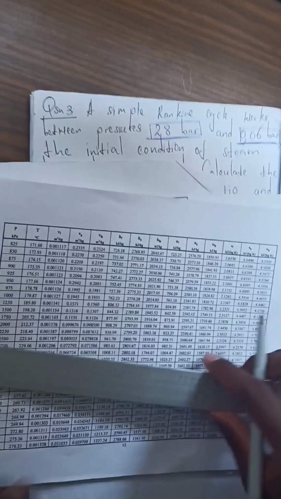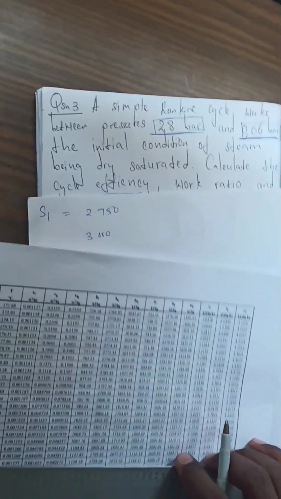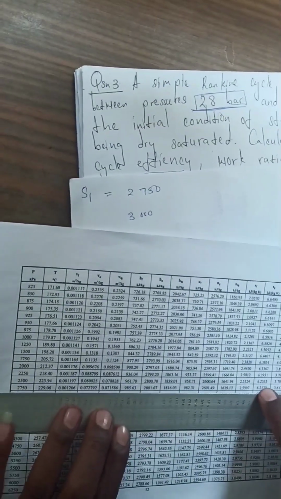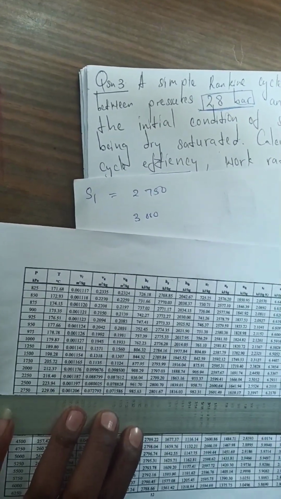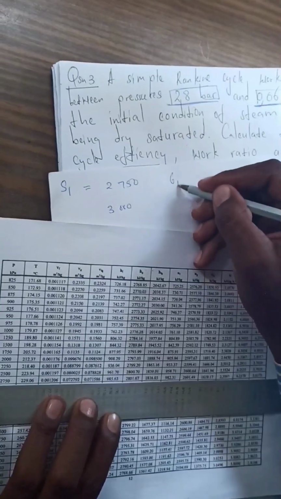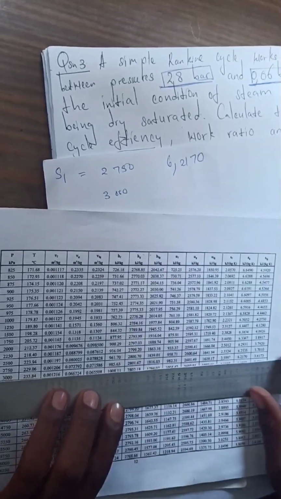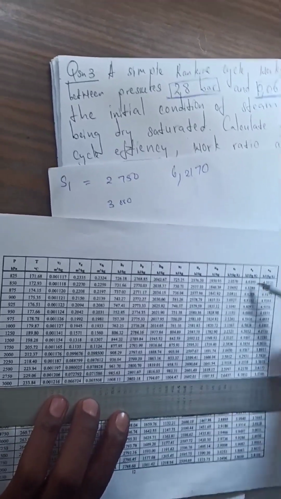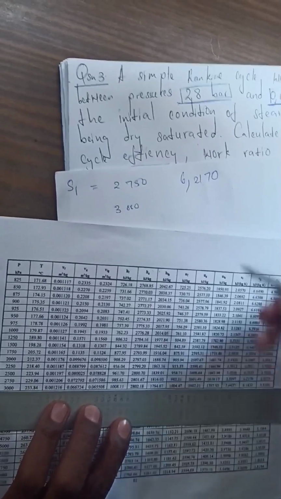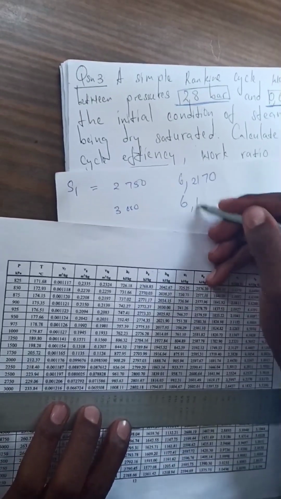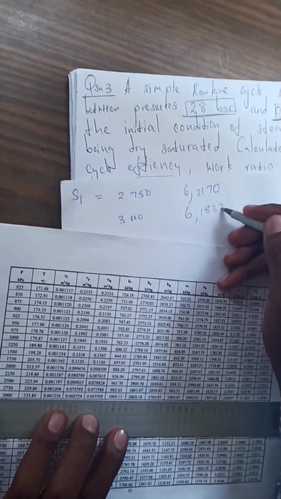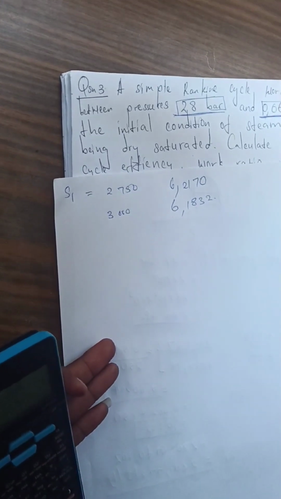We are going to see that our corresponding value here for 2750 of SG is 6.2170, and then for 3000 here SG, this one is going to be 6.1832.